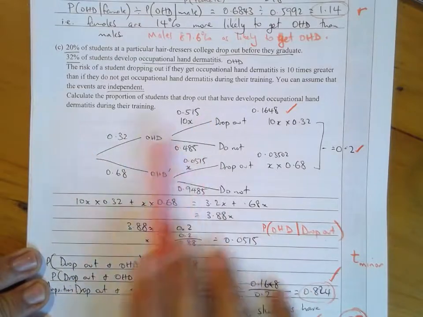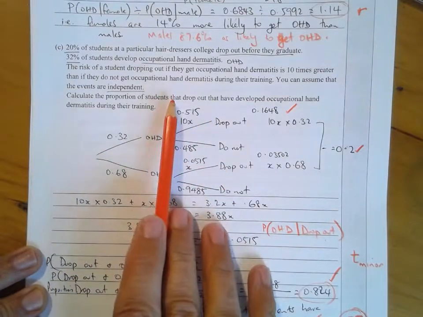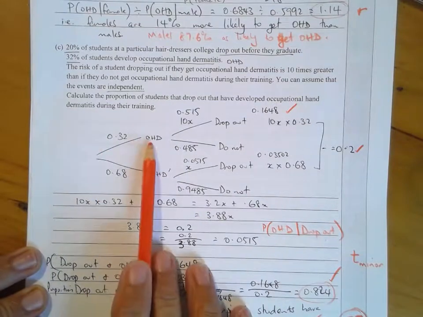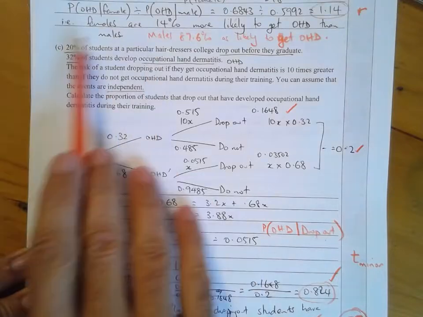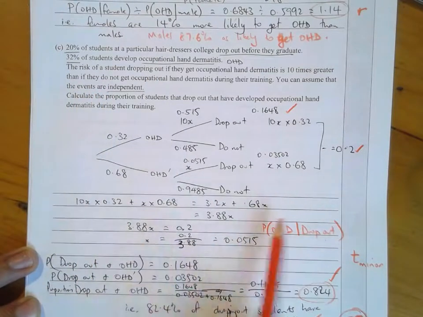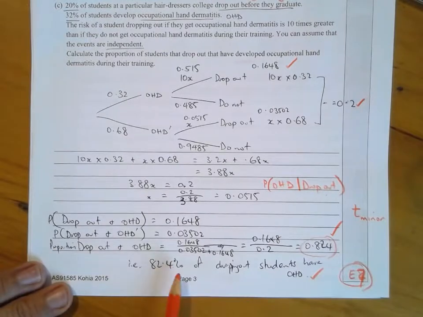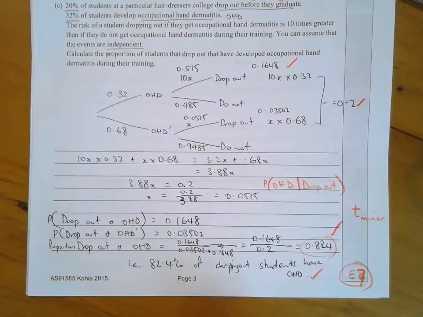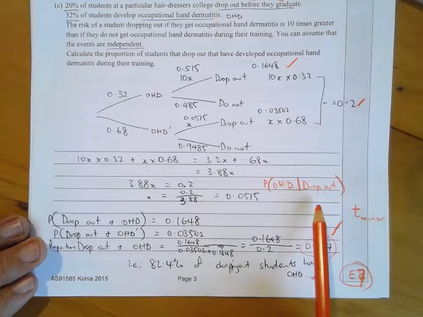Now we filled in our tree diagram quite correctly. Okay, just reading through it and with a bit of experience, I saw that putting the occupational hand dermatitis or not first and then the dropping out, just the way the question was set up. Working through and back, we found that 82.4% of the dropping out students have occupational hand dermatitis. So overall for question 1, I'm going to give myself an E7. I originally marked it an E8, but I think it's really important that we identify this part here. This is what we're really looking for.